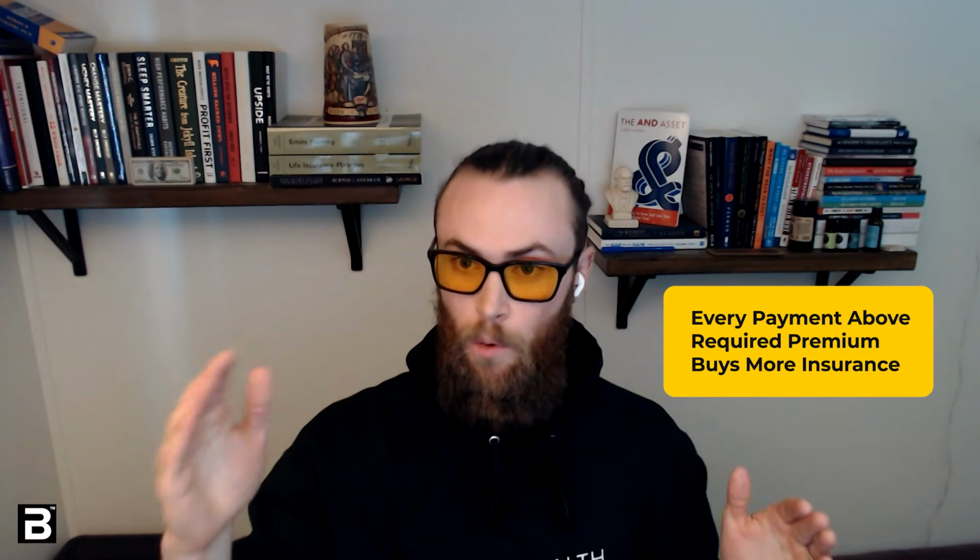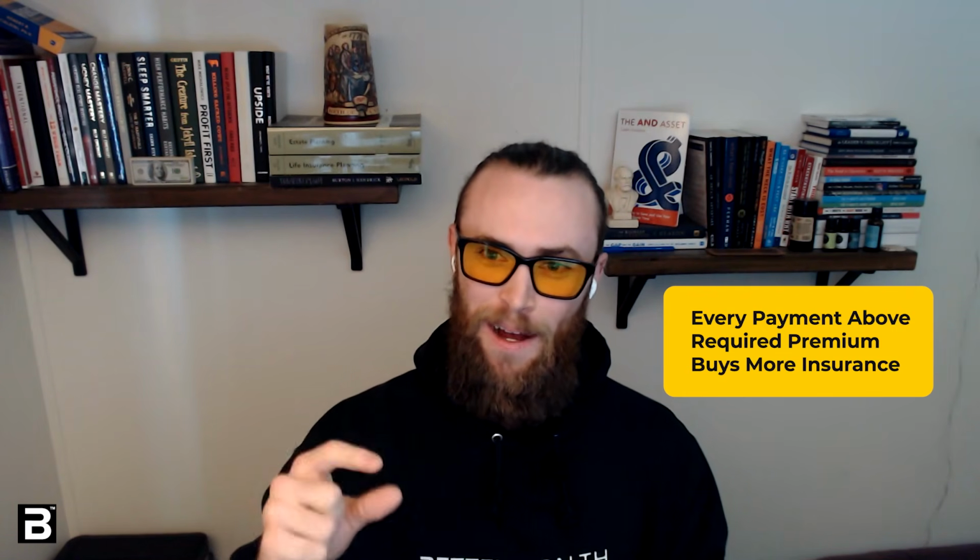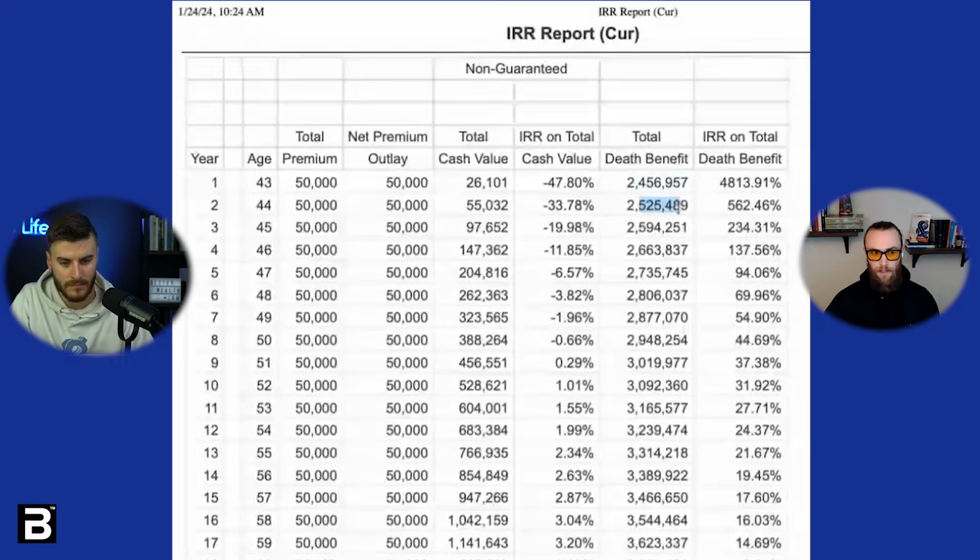And something that's really unique that a lot of people don't truly understand about paid up additions: paid up additions isn't just some cash account you throw money into. The technical definition is that every time you make an extra payment above your required premium for that policy, all those paid up additions are technically buying more insurance. That's why we see the death benefit grow over time. So you say to me, Alden, why do I want to buy more insurance?